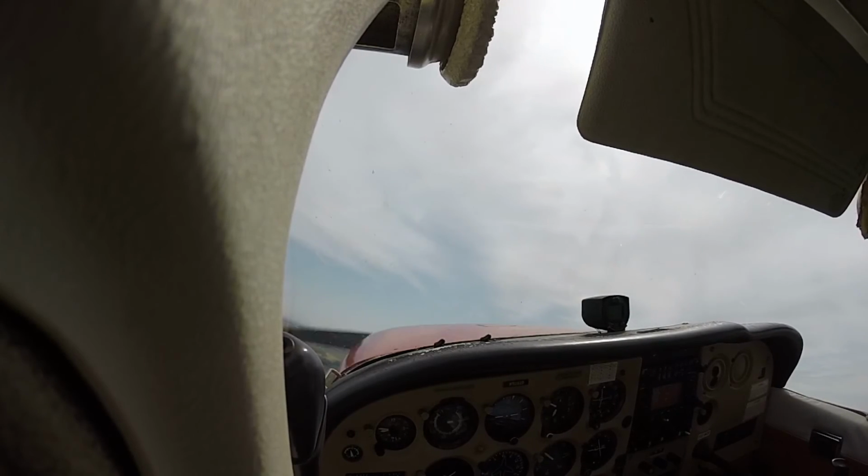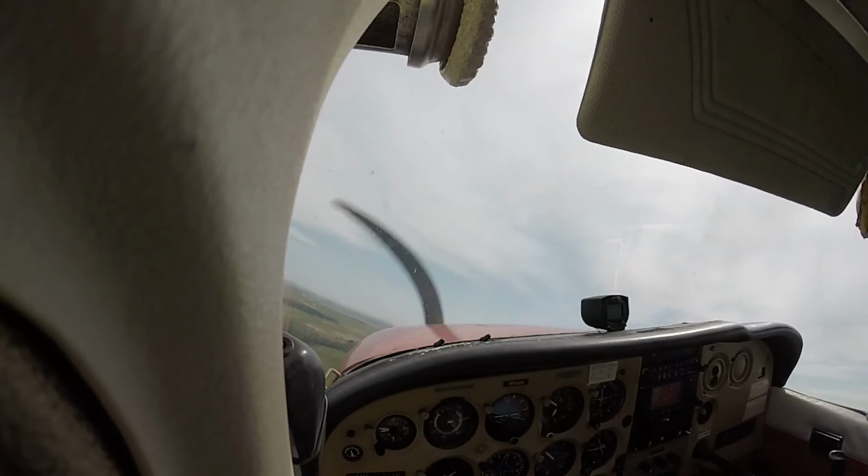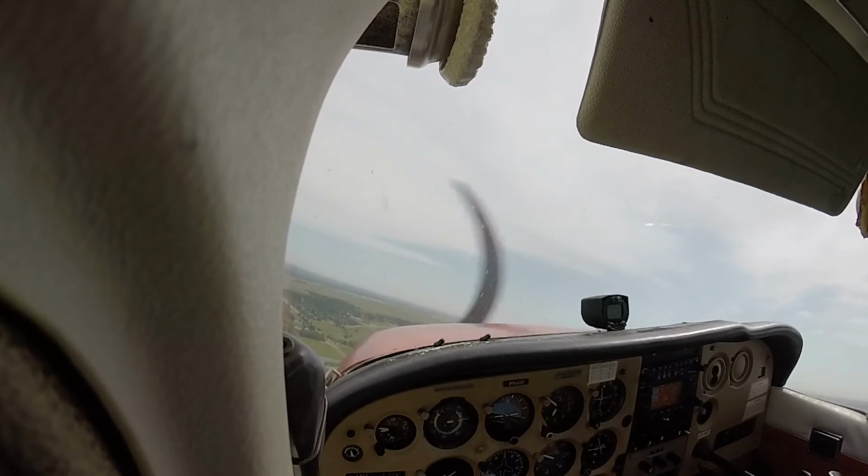Let's try that same setup and then just add a little bit of power, keep that pitch attitude. You want to fly it onto the runway. You don't want to necessarily be fully stalled.